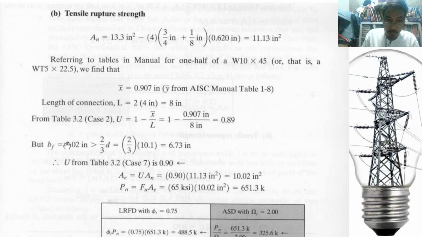So 2/3 of D. We know that D is 10.1, so 2/3 of that is 6.73.